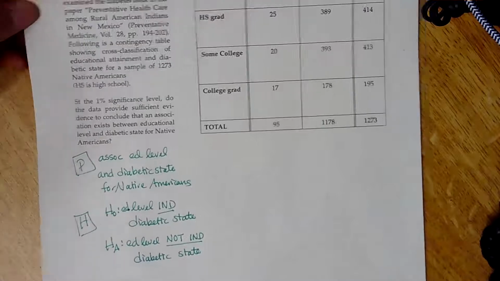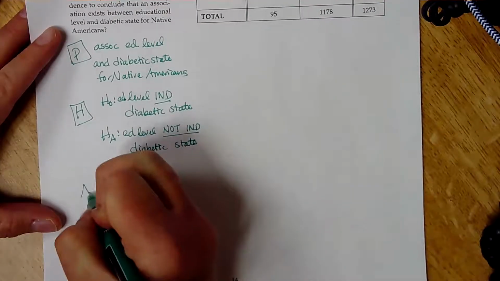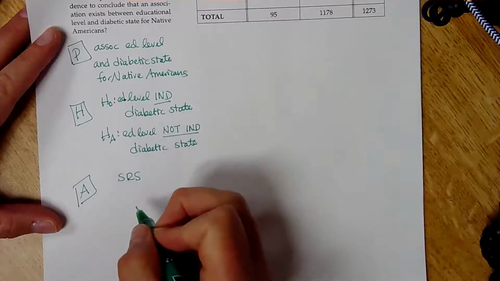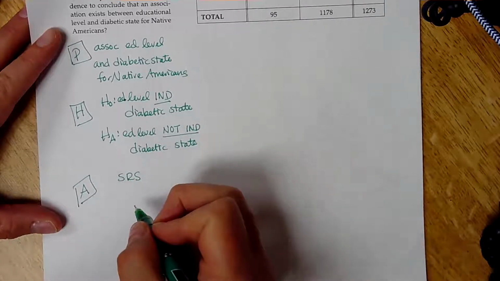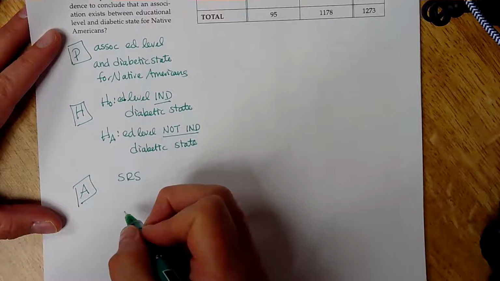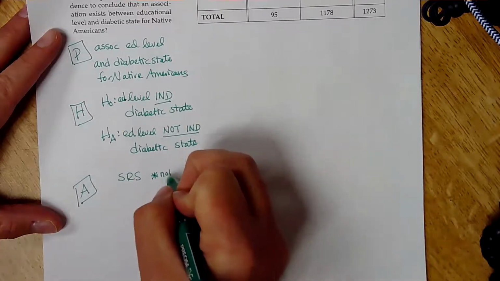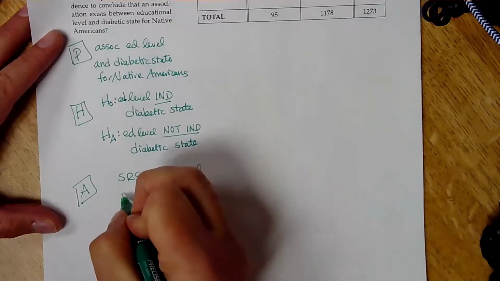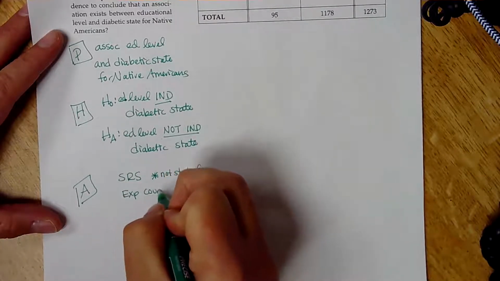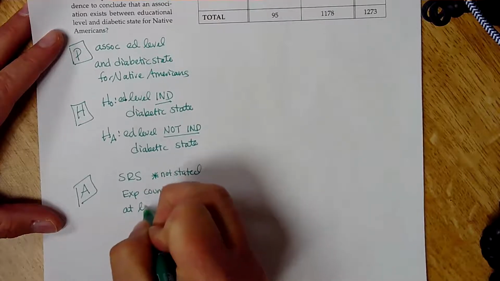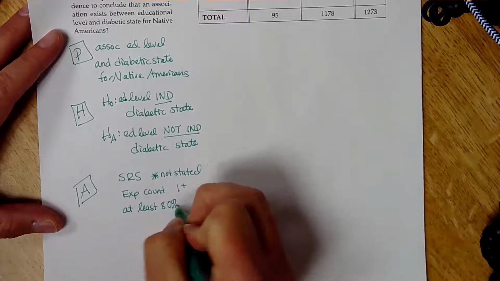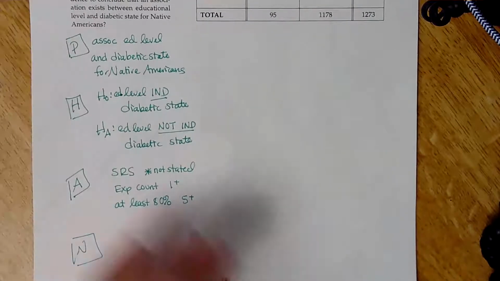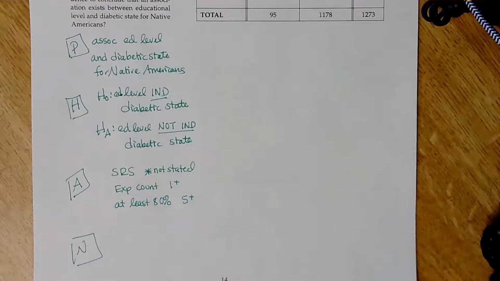Okay. We have 3 assumptions and conditions to check, and this is where we work on getting those expected values. So I need some sort of random sample. And I don't believe that's actually stated in the problem that we have a random sample, so I'll mark that not stated. Unless I missed reading something, I'm sure one of you will let me know if I did. The expected counts all need to be greater than 1, and at least 80% are 5 plus. All right, so let's switch over to Excel and see how we do with this.